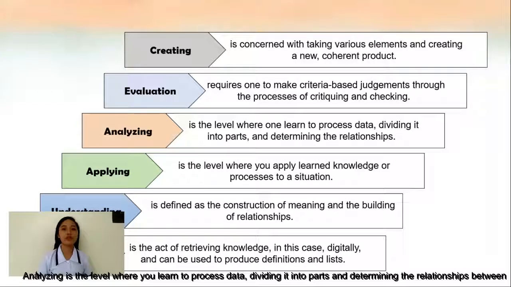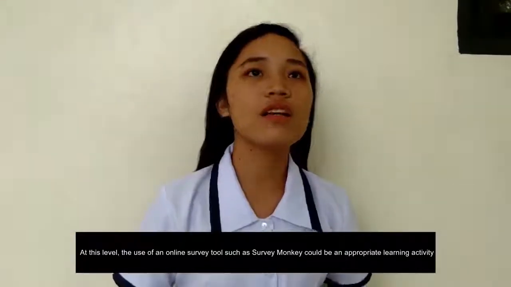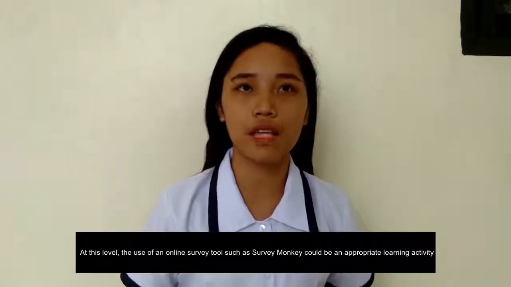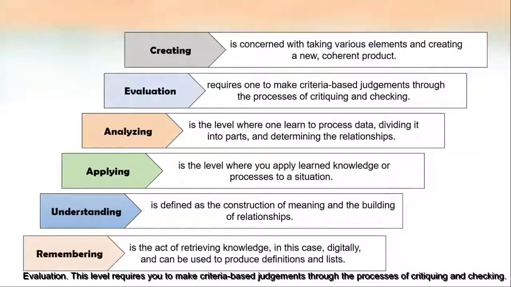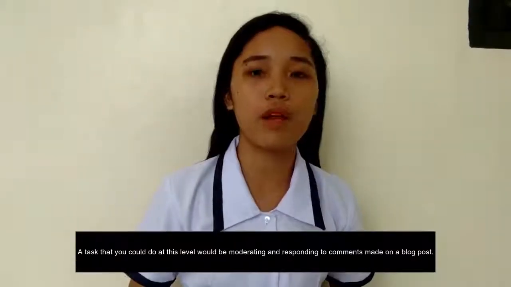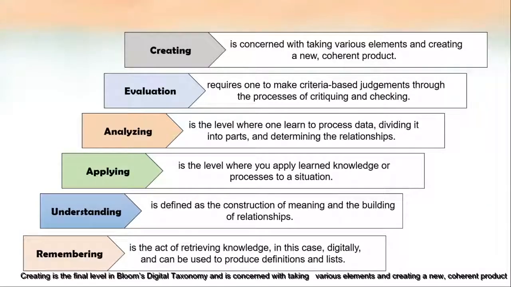Analyzing is the level where you process data, divide it into parts, and determine the relationship between these parts and the overall purpose of the project. At this level, the use of an online service tool as a reporter could be an appropriate learning activity. Evaluating is the next level. This level requires you to make criteria-based judgments through the process of critiquing and checking. A task that you could do at this level would be moderating or responding to comments made on a blog post. Creating is the final level.